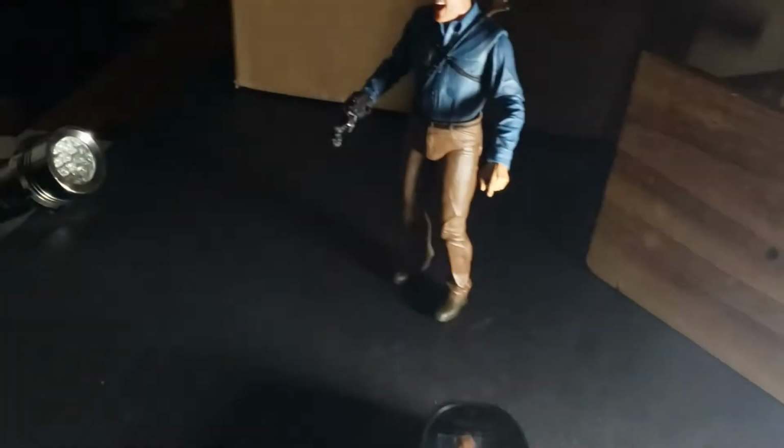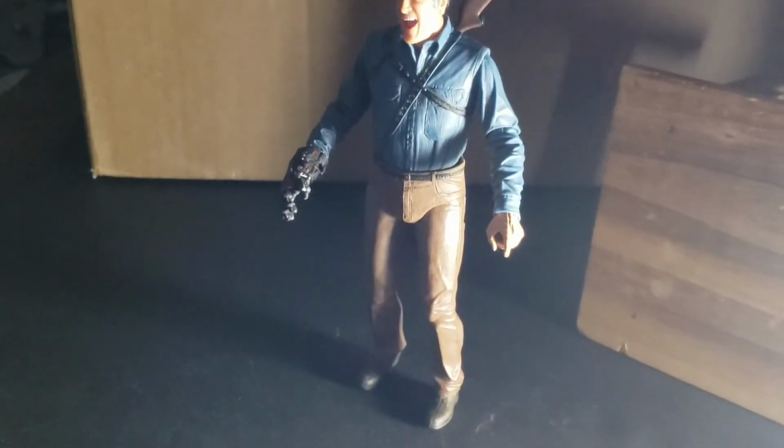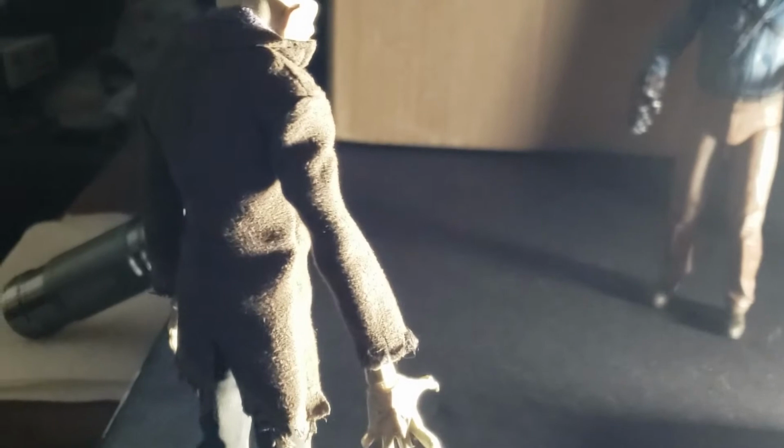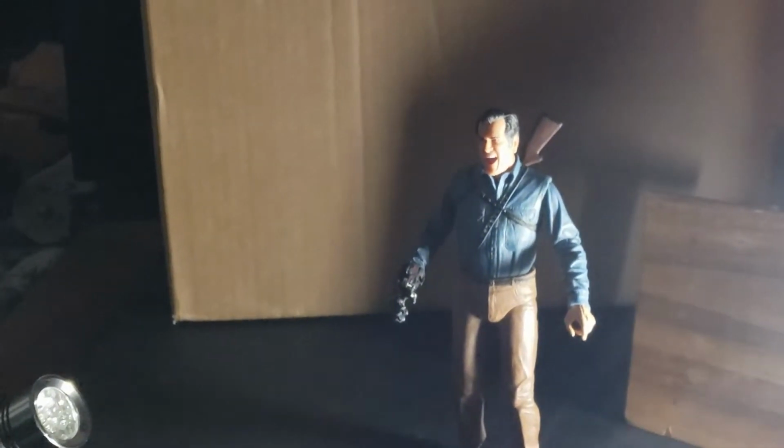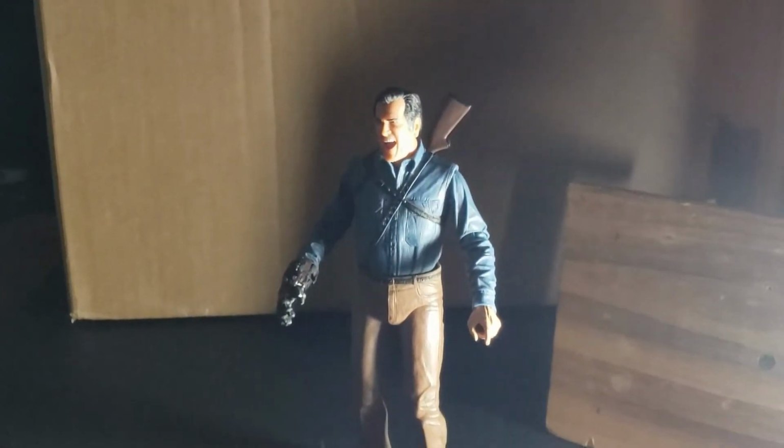So the concept is that I wanted to have Ash facing off with Count Orlok, but I wanted to only show Count Orlok's shadow on the wall behind Ash. And I tried a couple of different things.